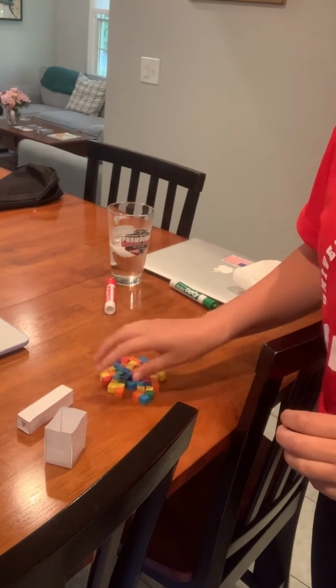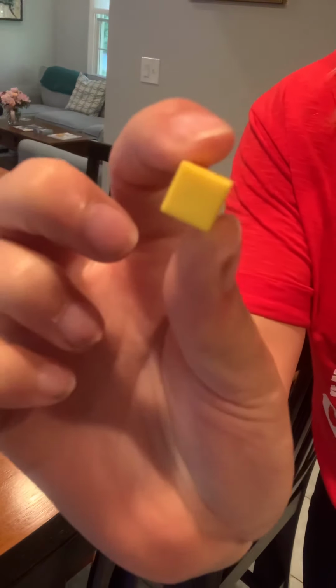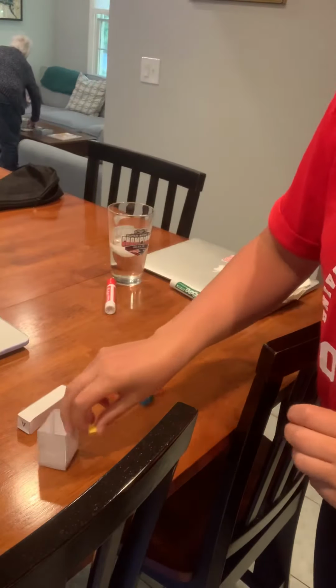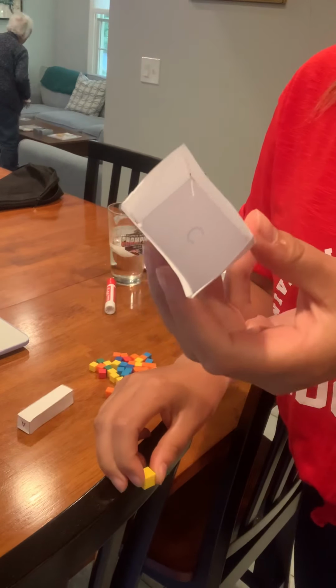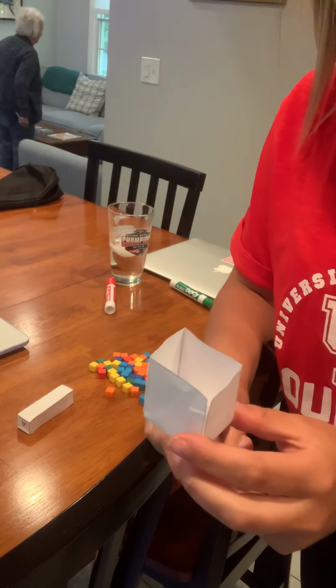So really what I'm going to do is this. If you come over here, bear with me. I'm new at this whole thing. Okay, perfect. So I have these things which are called cubic units. One of these is 1 cubic unit. My goal is to figure out how many I can put in there that it will fill it to the top. That's really what volume is.